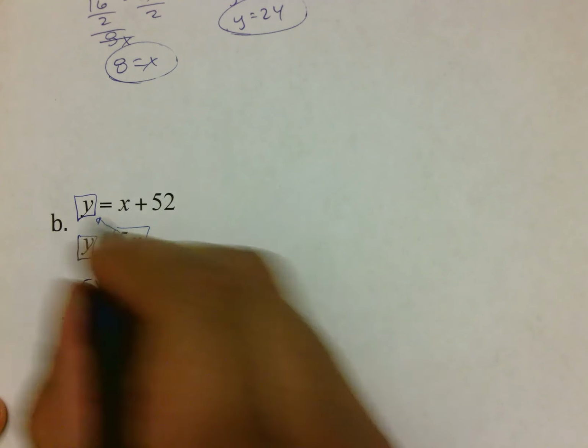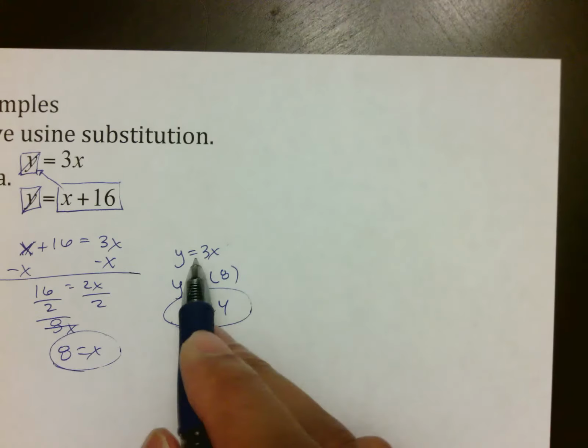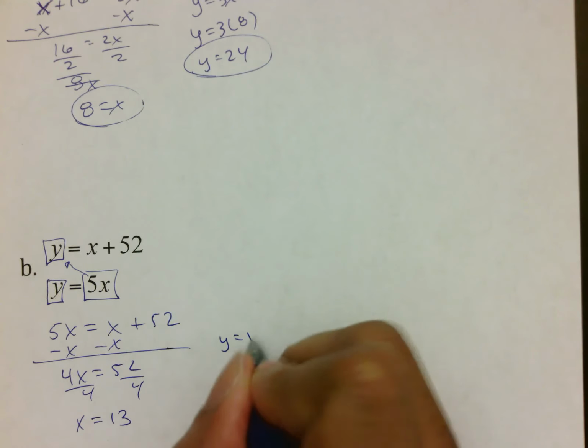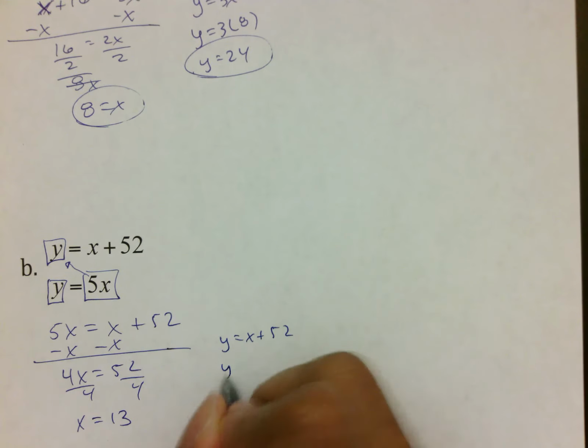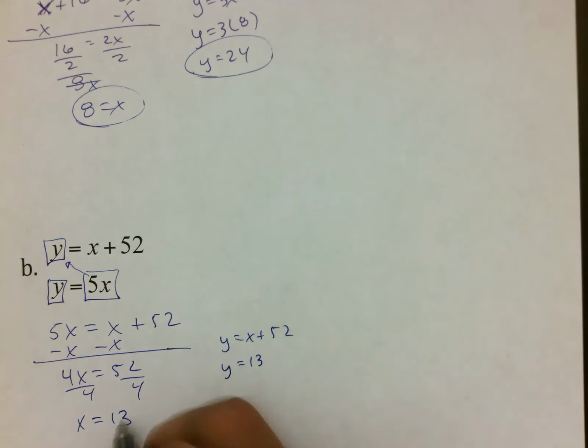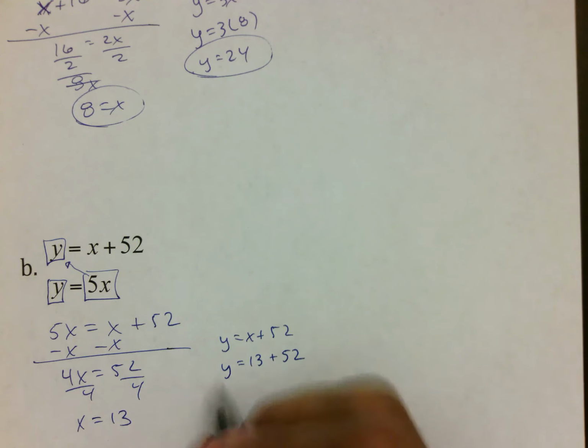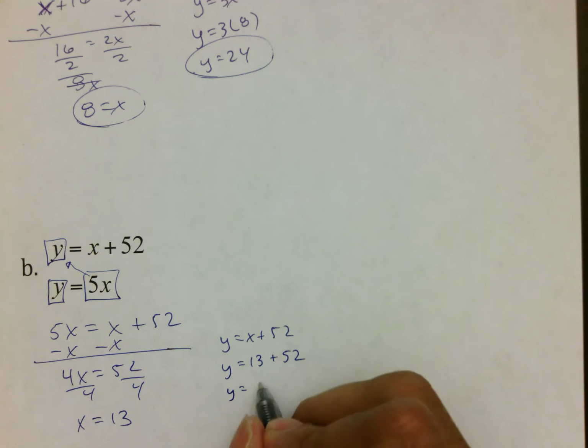And then once I get 13, I'm going to show you, you could even do it this way up here. So I do y equals x plus 52, which is then 13. Again, there's nothing attached to that x, so I really don't need parentheses there. 13 plus 52, which is 65.